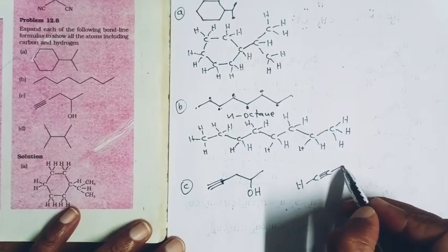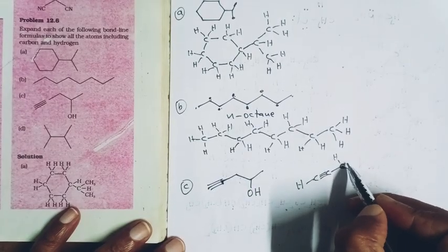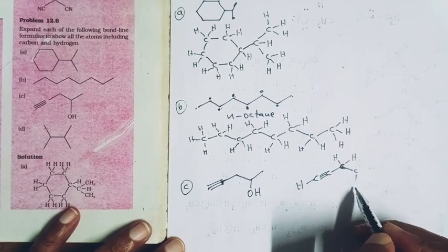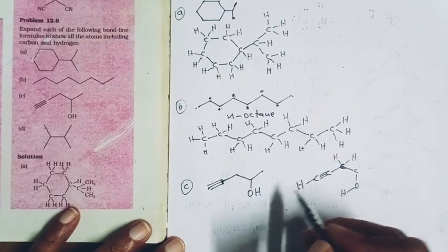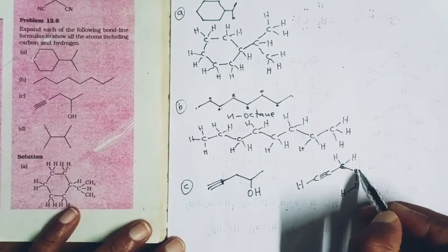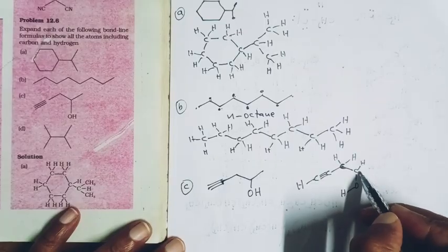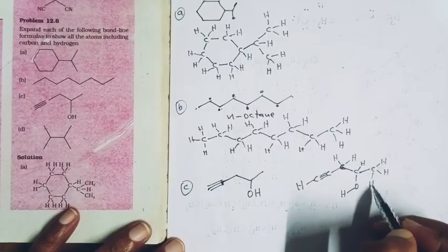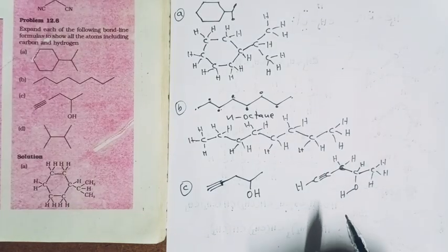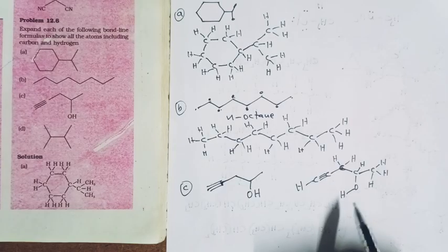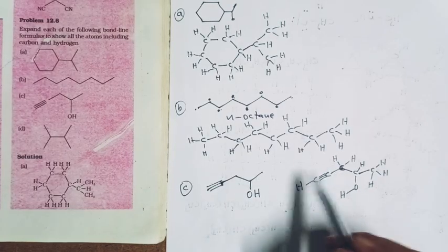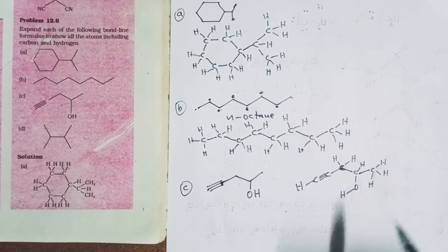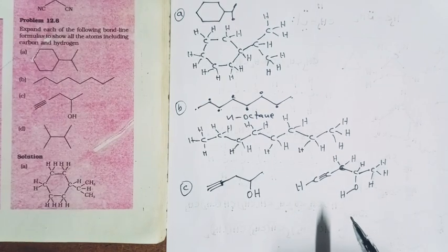This carbon has a bond here, that means carbon, hydrogen, hydrogen, because it should have four bonds. After that, this is carbon, this is oxygen, this is hydrogen, and here three bonds are there, so one hydrogen will be there. And here this is the methyl group. This is how we have to write the complete structural formula: CH, C, CH2, CH, OH, CH3, CH3. Like that we have to expand it.